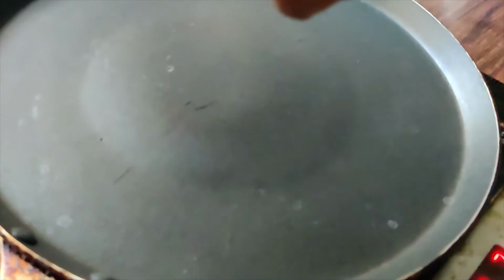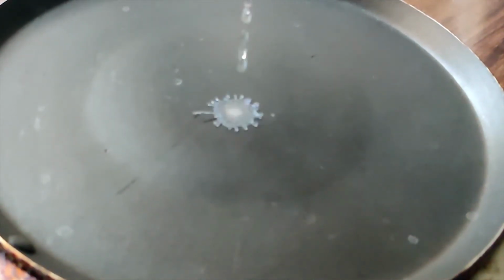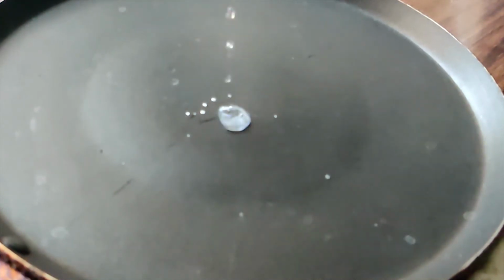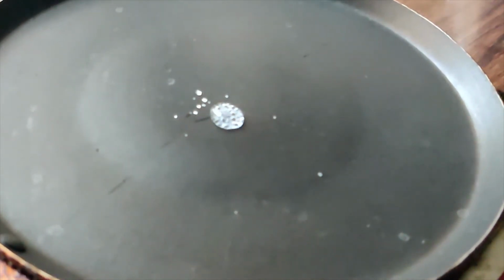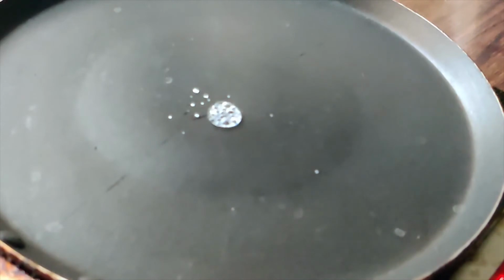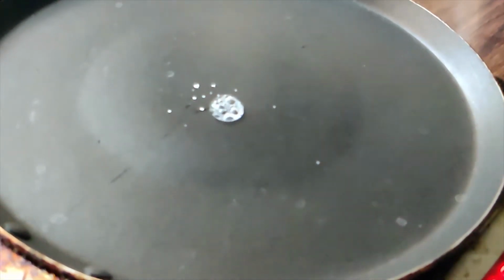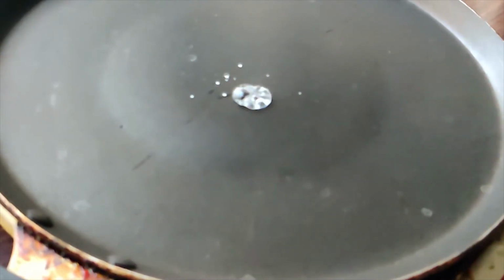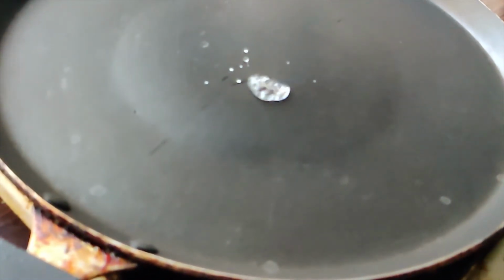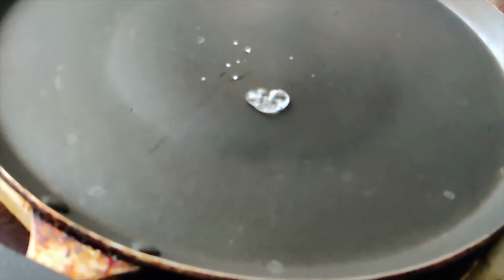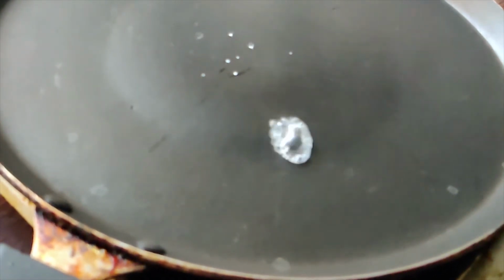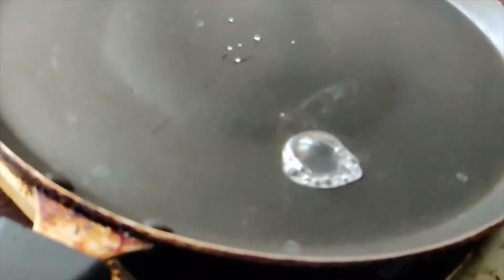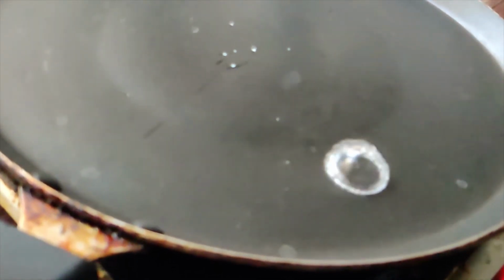So, we try to replicate the setup that is required to demonstrate the Leidenfrost effect. Here, we heated the pan to about 200 degrees centigrade. The condition is that the temperature of the pan should be way higher than the boiling point of water. Now, as you can see, as soon as the water droplets touch the pan, they do not evaporate instantly. Instead, they seem to hover over the pan. As we tilt the pan, the water droplets also move in the direction of tilt.